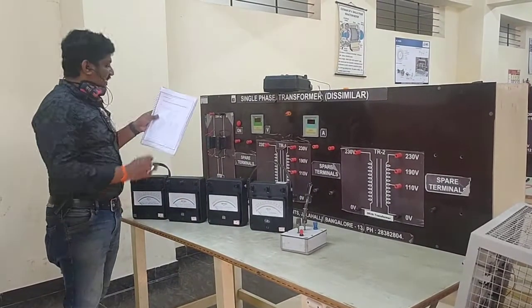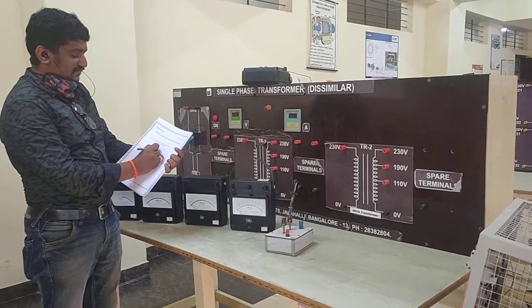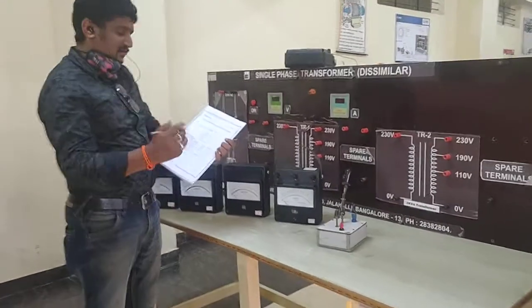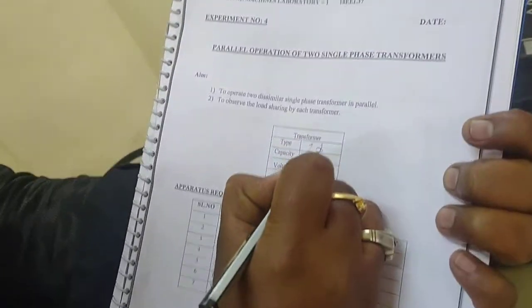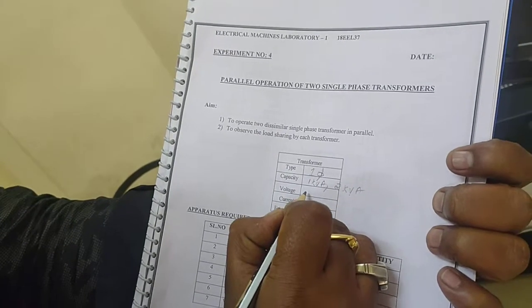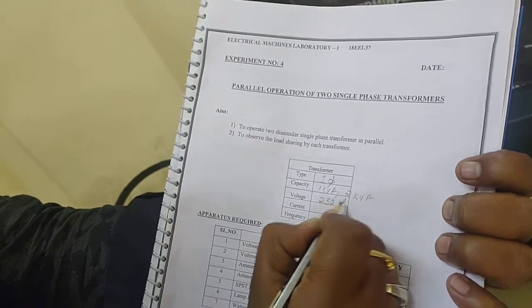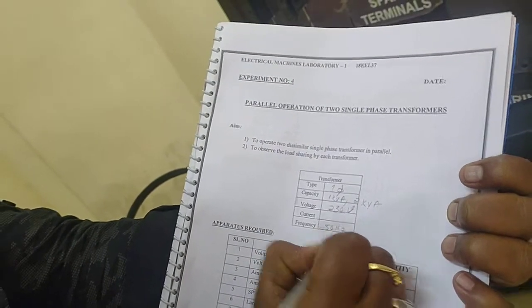For that, as usual, the nameplate details: type is single phase. Capacity, you have to write both, 1 kVA and 2 kVA. Voltage is 230 volts only, since it is single phase. Current you have to calculate. Frequency is 50 hertz. Current you have already calculated using that formula.